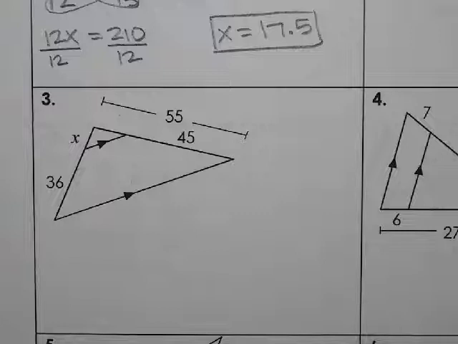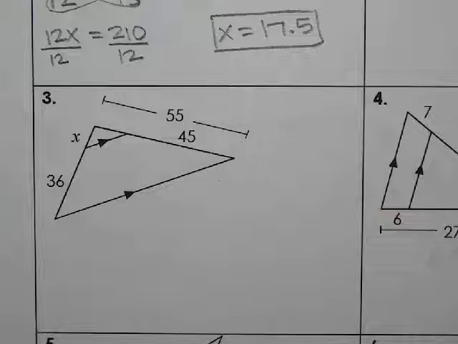All right, so what should we do with number 3? Proportion.